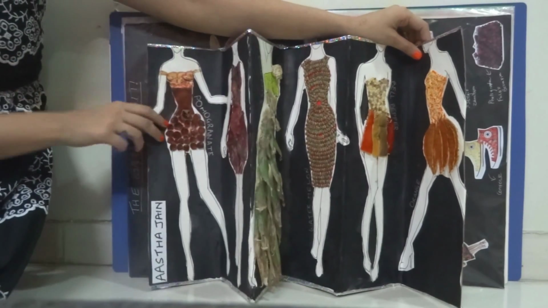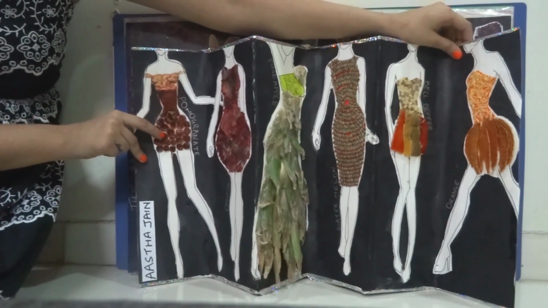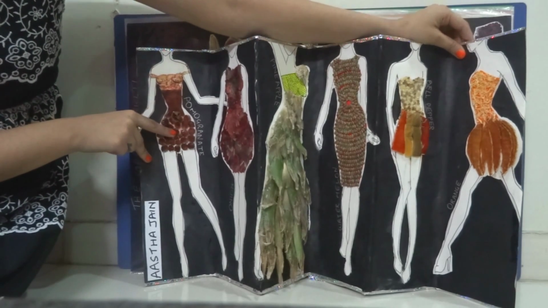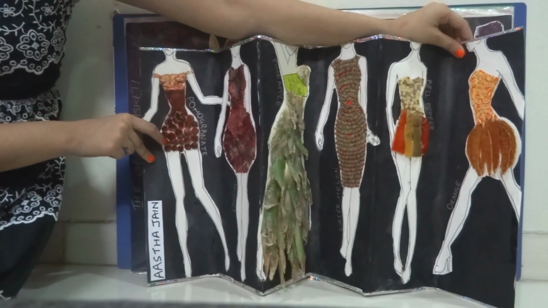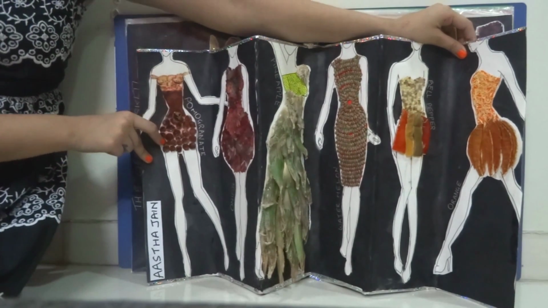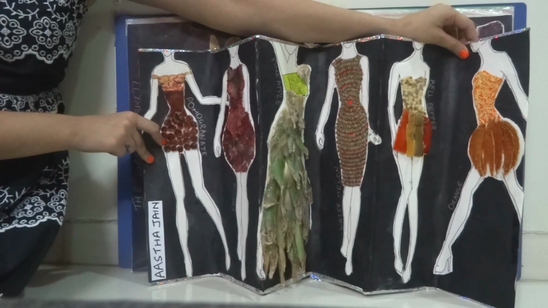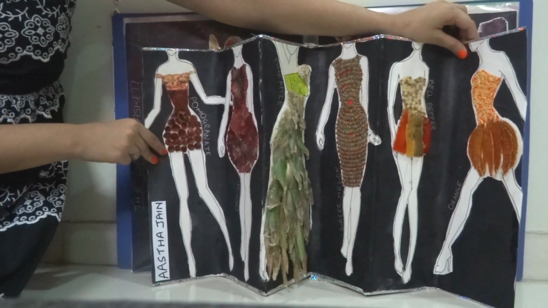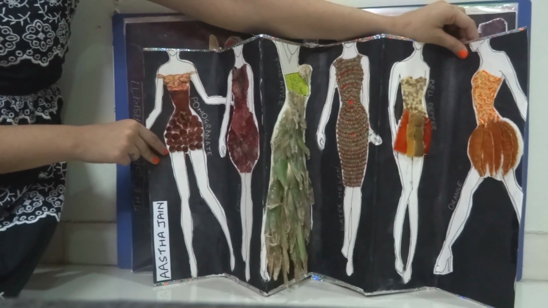This is pomegranate, then there's onion, then there's pineapple, watermelon, capsicum and orange. I think it's very clear. I don't really need to say anything about it. And basically what I did to preserve it was I put nail polish, like 2 or 3 coats of nail polish over it, and then I even stored it in the fridge.